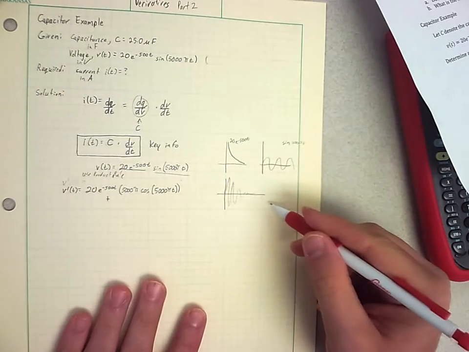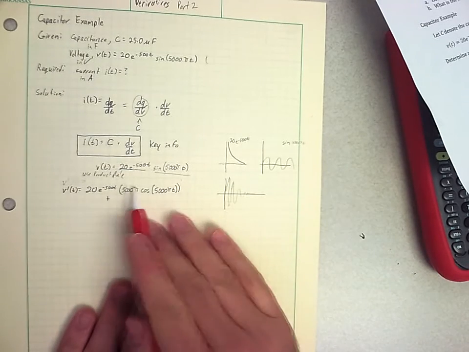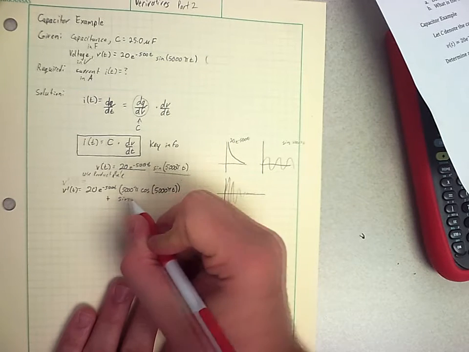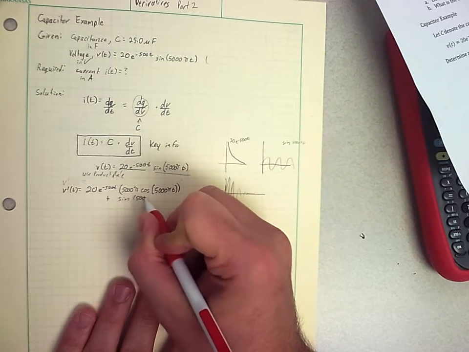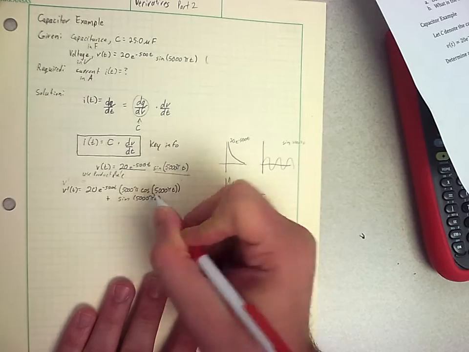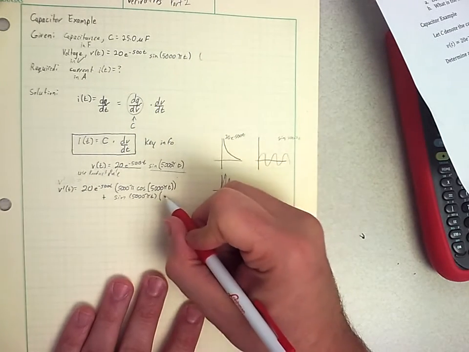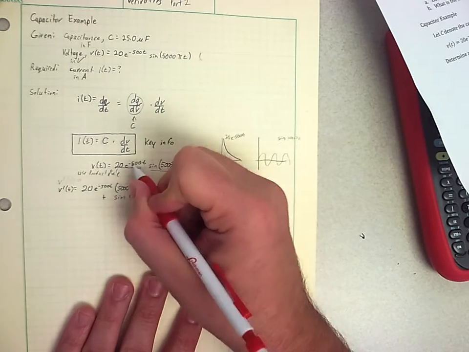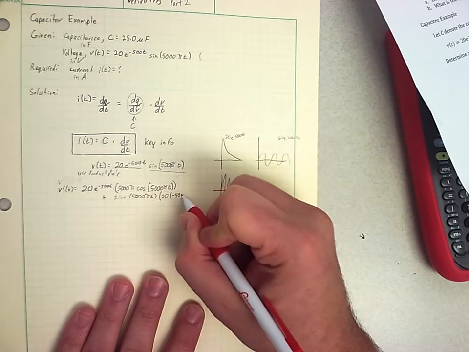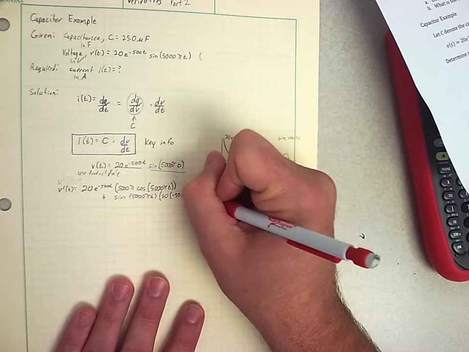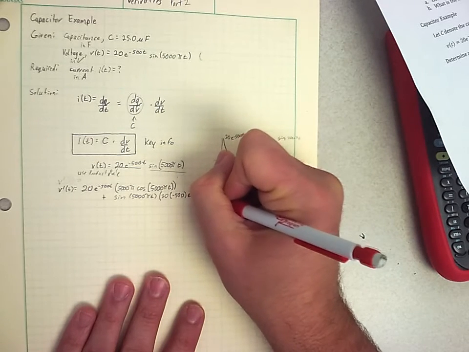the second, which is sine of 5,000 pi t, times the derivative of the first, which is 20 times, I take that exponent, negative 500, and the expression in the e part stays the same.